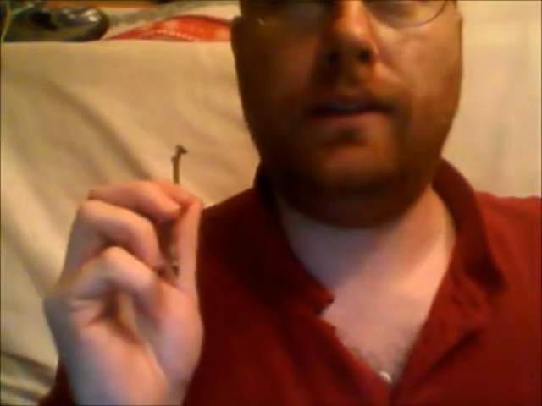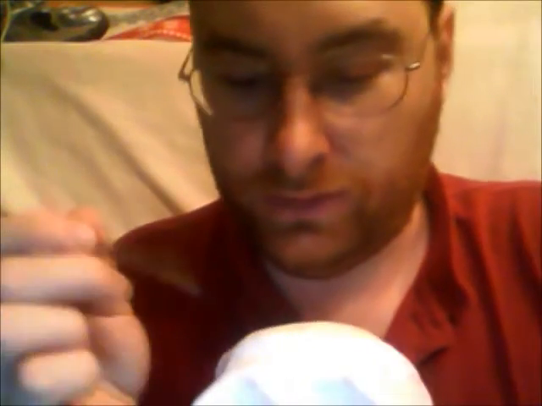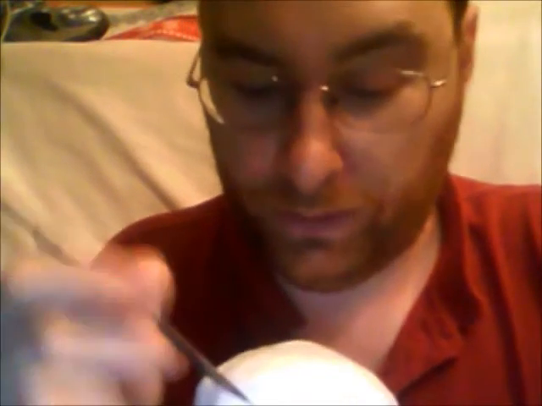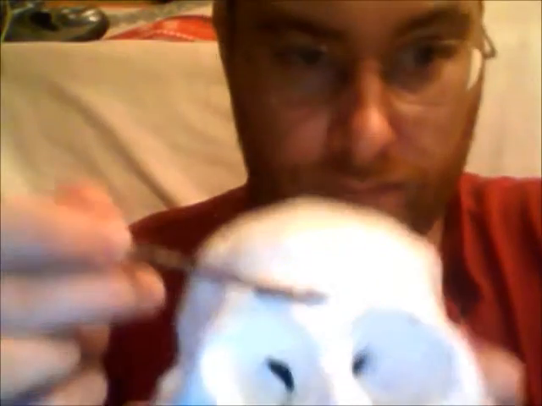So then we move into the glabella. Isn't that just fun to say? Glabella. It's almost like you want to name your child that, but anyways, glabella. Here is the glabella. It is between the eyebrows and above the nose.